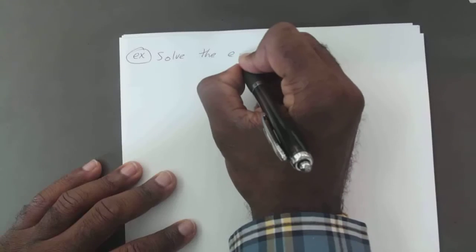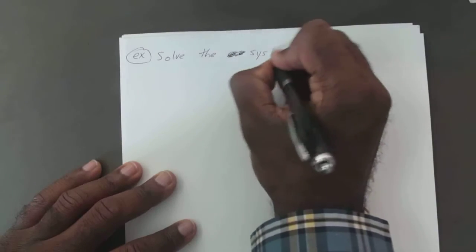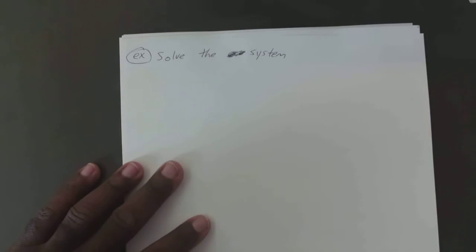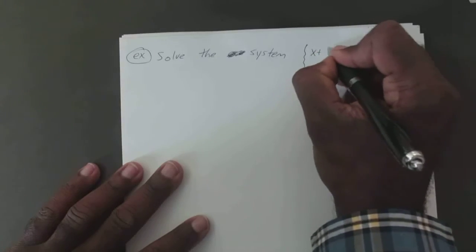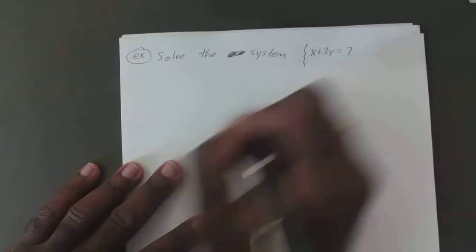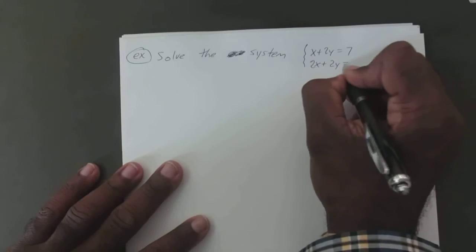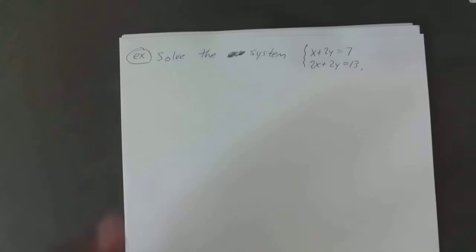So solve the system. Let's say x plus 2y equals 7, and 2x plus 2y equals 13.